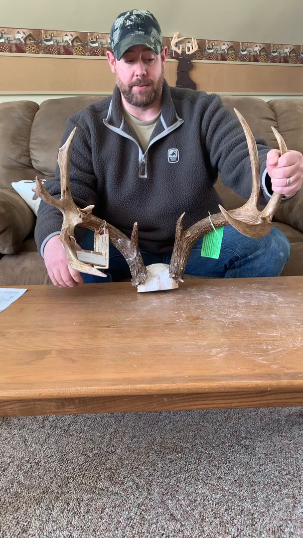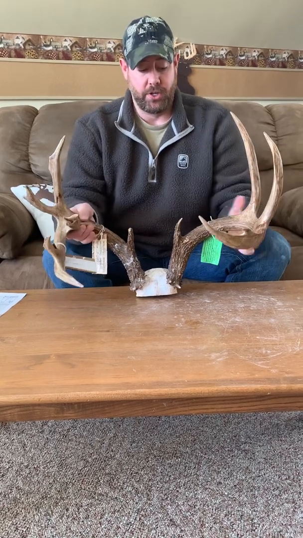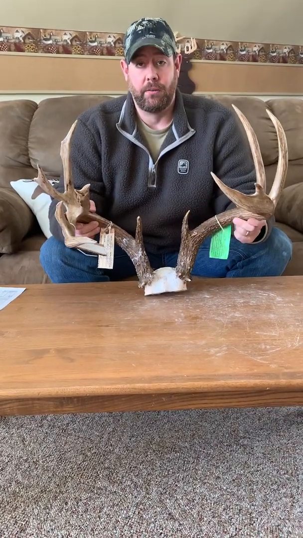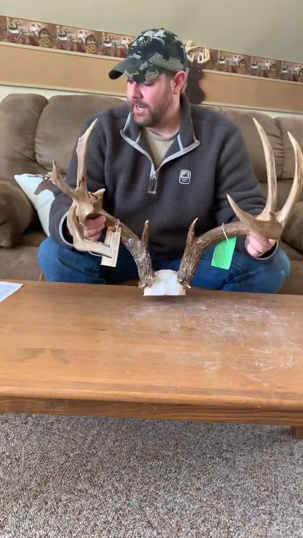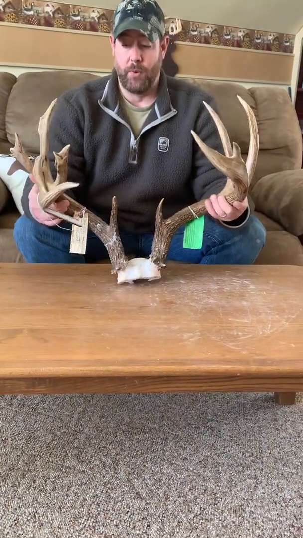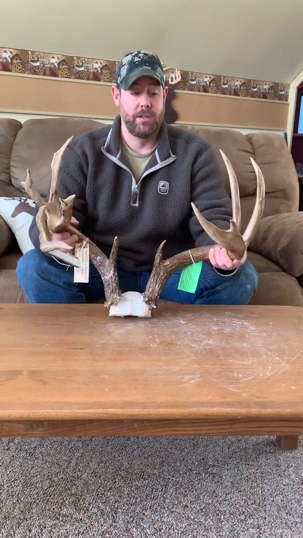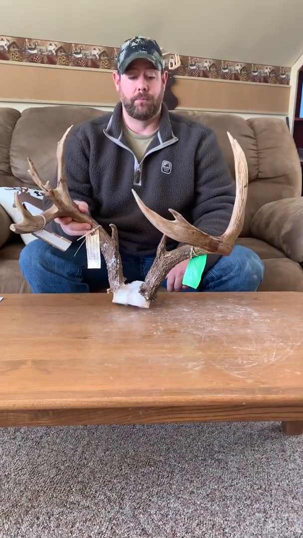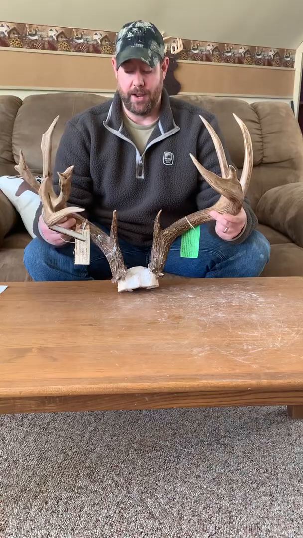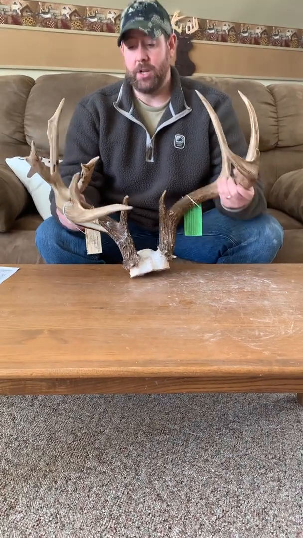Half of this got subtracted, which resulted in 135 and 1/8 score, which, I mean, when you look at this buck, you would say that this would net out and score much better than that. It just missed being non-typical.